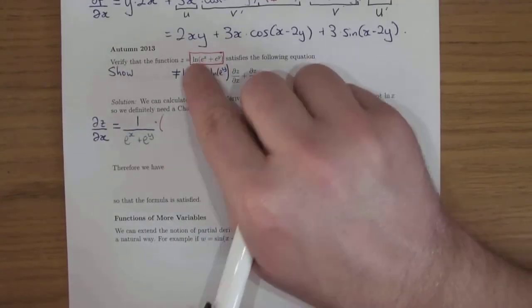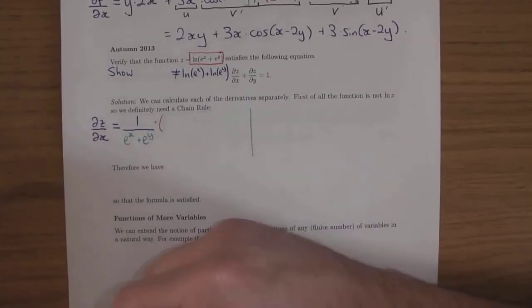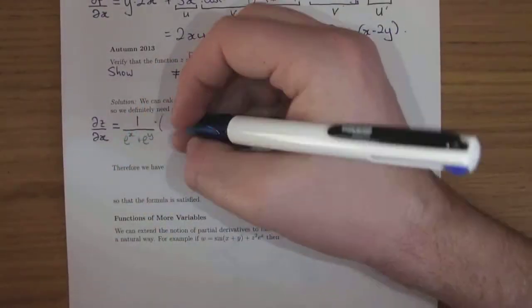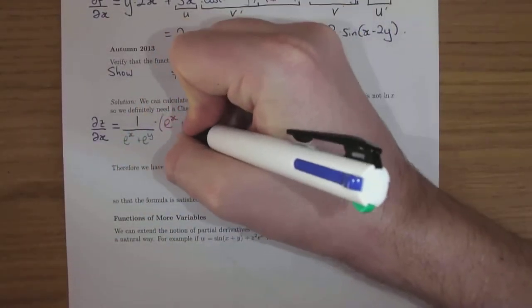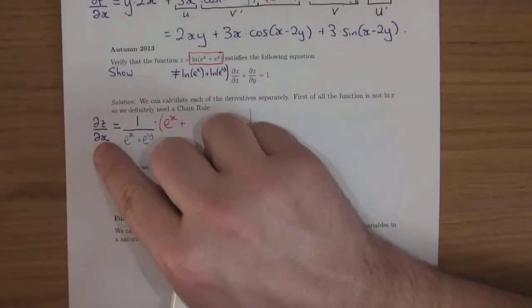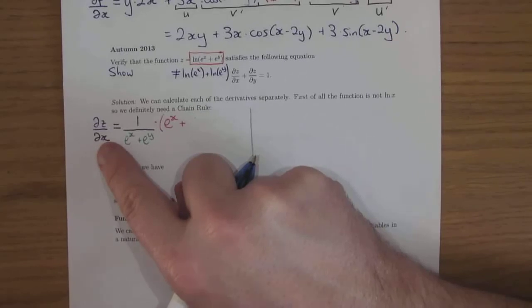So it's a sum, so we're differentiating the inside. What's the derivative of e to the x with respect to x? You can look in the tables, but you want to understand at this stage that e to the x is almost defined as the thing that is its own derivative. So the derivative of e to the x with respect to x is e to the x plus. Now it'd be very tempting here to write e to the y, but remember, the partial derivative with respect to x means that only x is changing, so y is fixed, y is a constant.